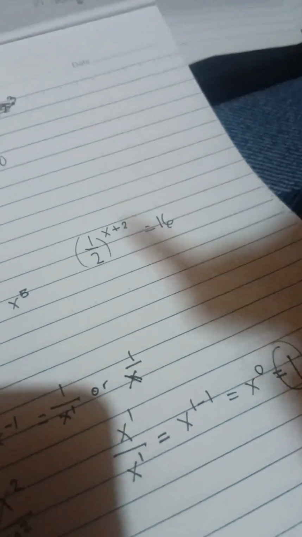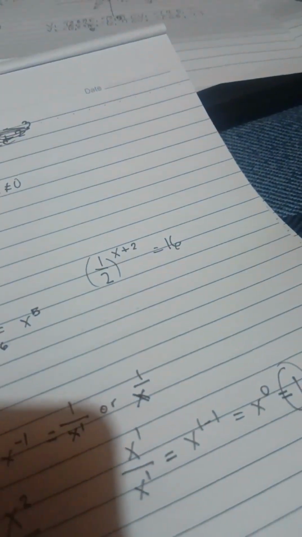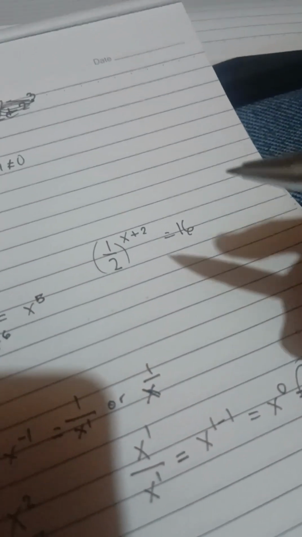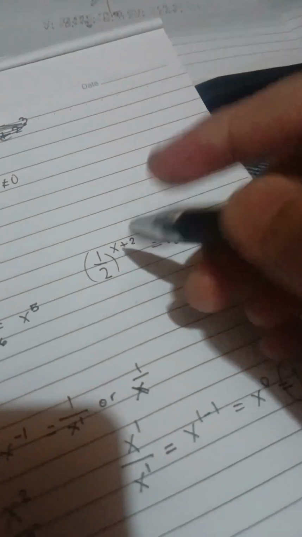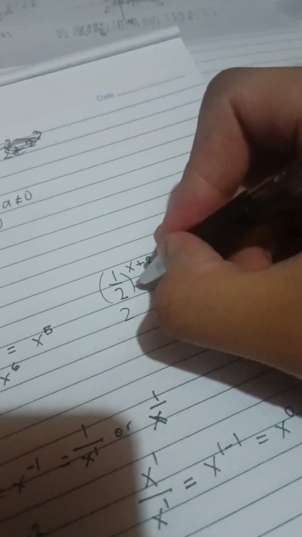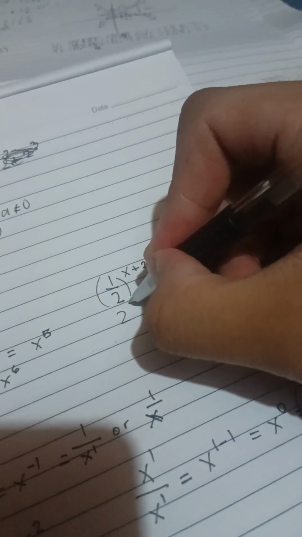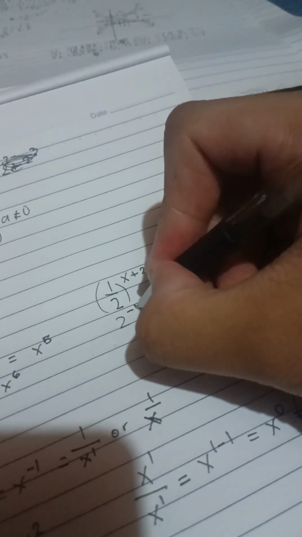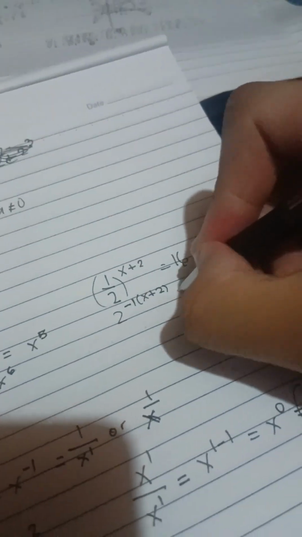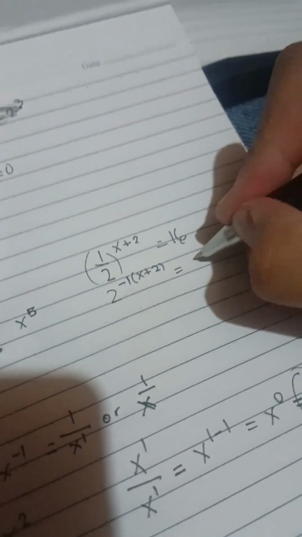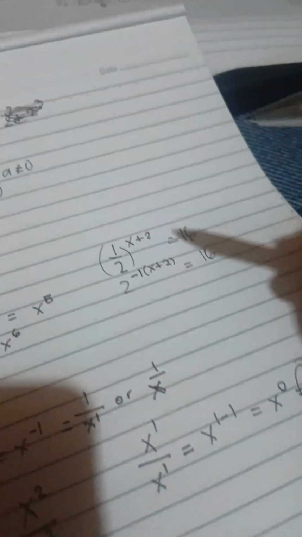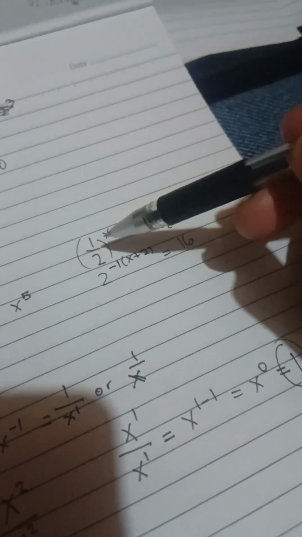So 1/2 will turn into 2 raised to negative 1, times (x plus 2), is equal to 16. 1/2 turns into 2 raised to negative 1 because every number has an exponent of 1.